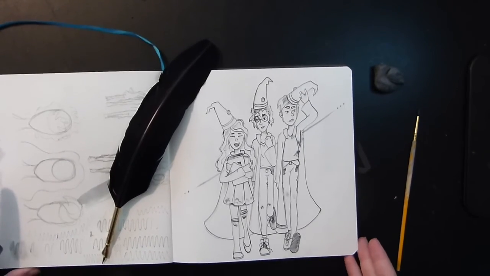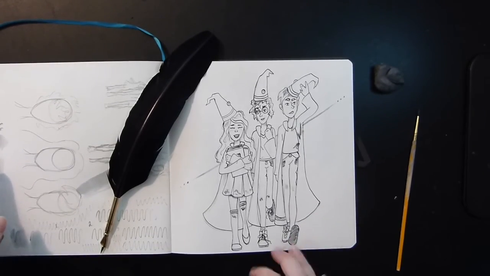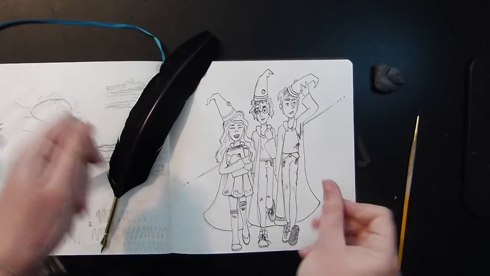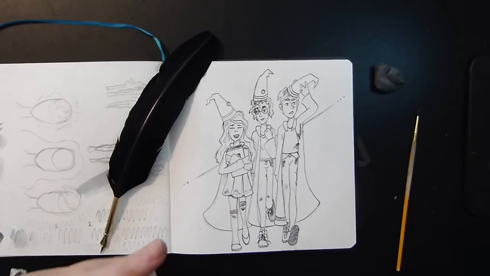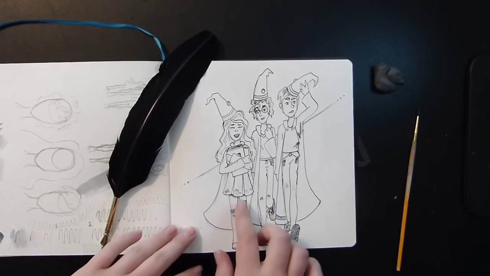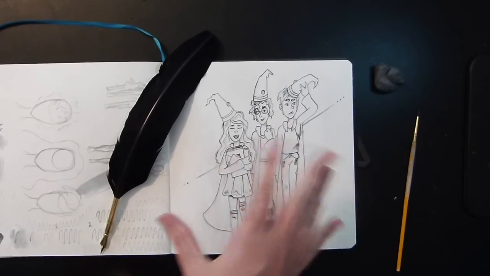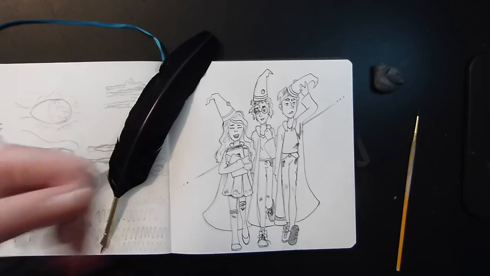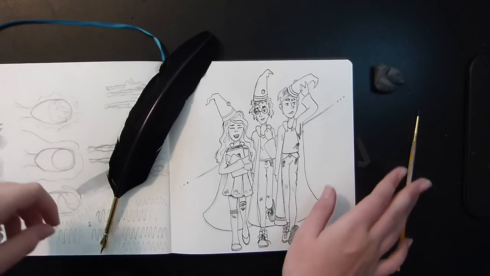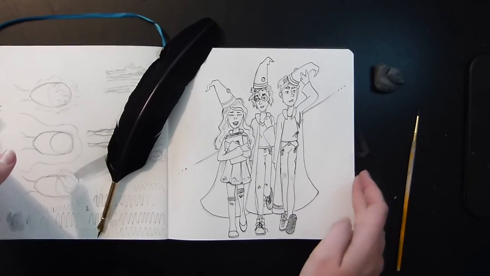For the first time drawing them as a trio, it's not too bad. I tried to lighten up the ink with some water and give it a little spin so it didn't look as flat. I tried to add some shadows and stuff, but what I didn't know is that if you put it over the ink that's already there, it reactivates the ink, which this ink's never done before, so I'll have to look into it a little bit. But that is the finished drawing.